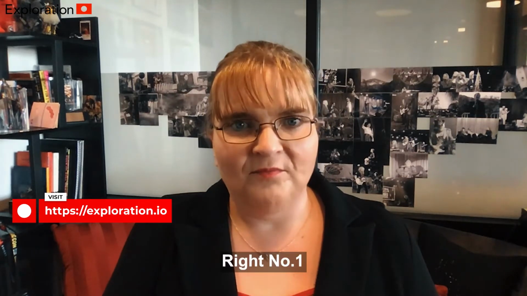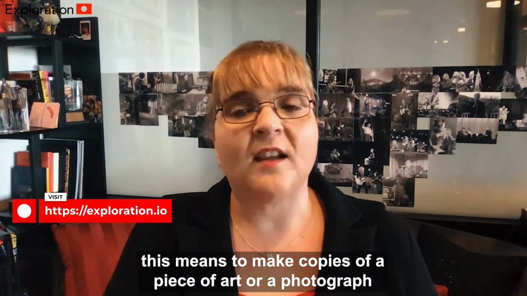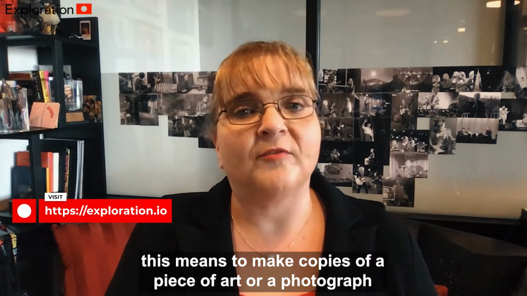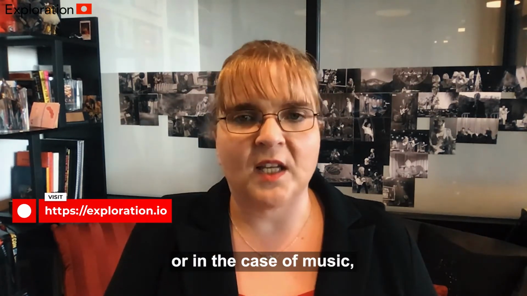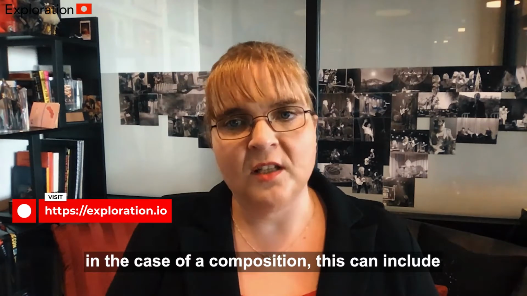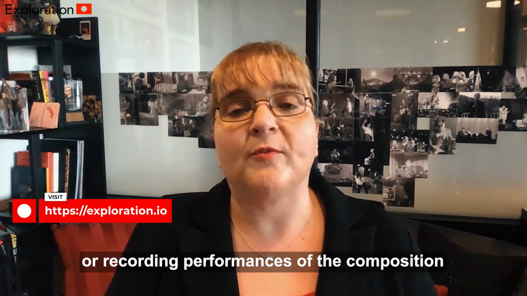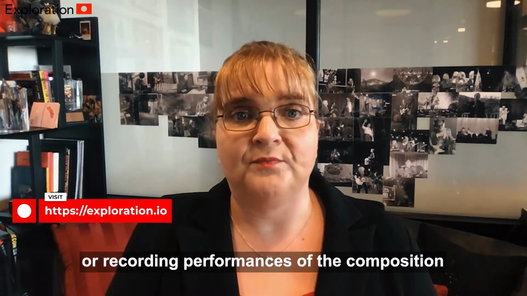Right number 1, to reproduce the copyrighted work. This means to make copies of a piece of art or a photograph, or in the case of music, to make copies of a sound recording from the master recording. In the case of a composition, this can include making copies of sheet music or recording performances of the composition.